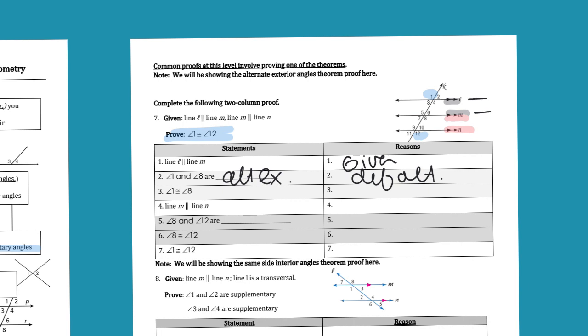Okay, because the lines are parallel and they're alternate exterior angles, we can say angle 1 and 8 are congruent. Why? The alternate exterior angles theorem. Okay, so we got 1 and 8 going to be congruent. Pardon me as I write with my finger because my pen doesn't work.